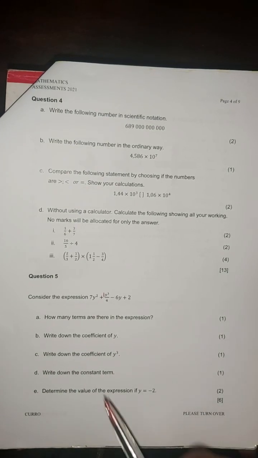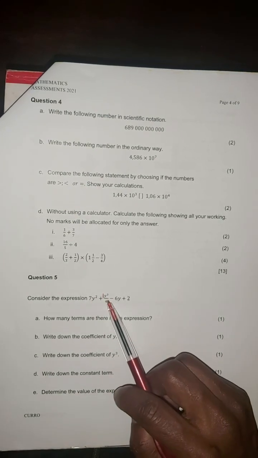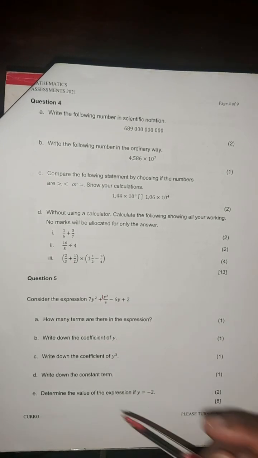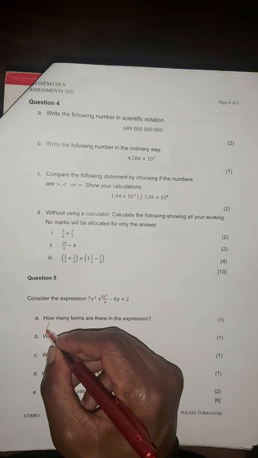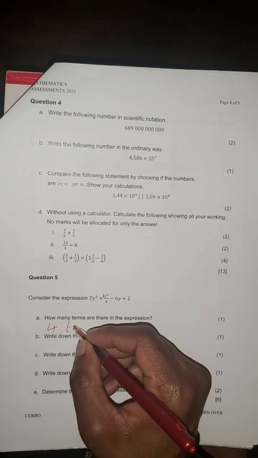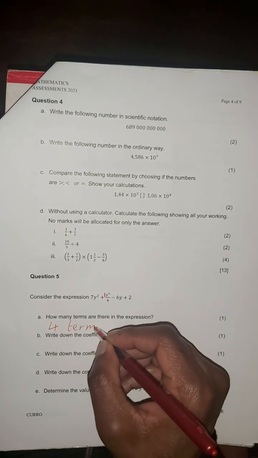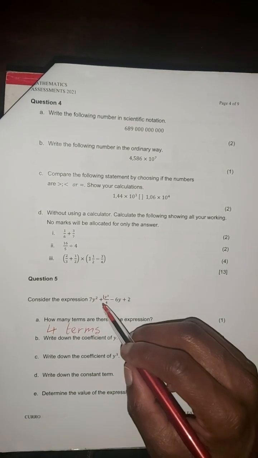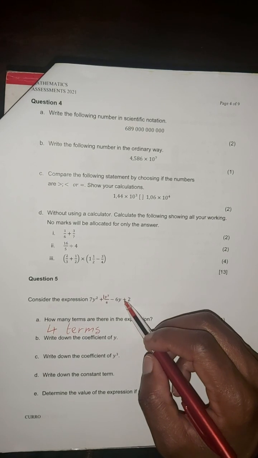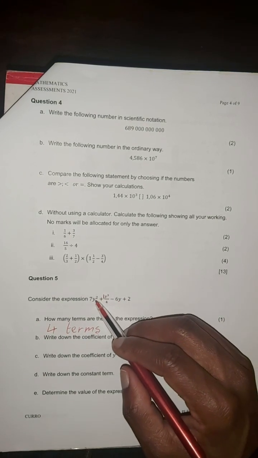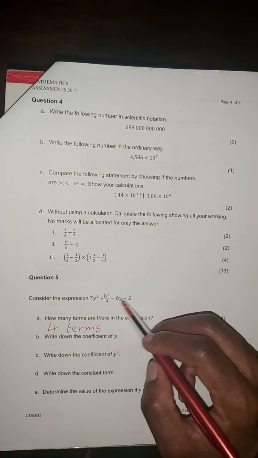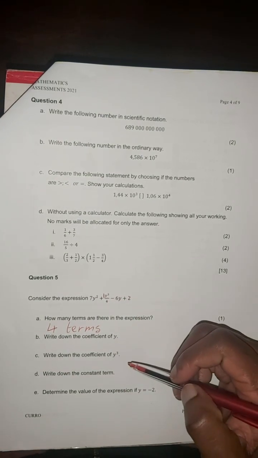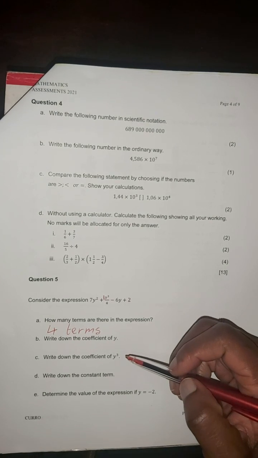So our answer is going to be 1, 2, 3, 4. So our answer is 4. We have 4 terms in this expression. Do you see that? You look at the separation, which is made up by the signs, and you just count in between the signs. 1, 2, 3, 4. Okay, that's how you find out the number of terms.